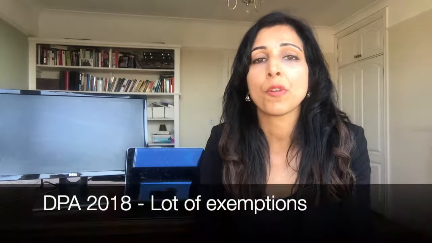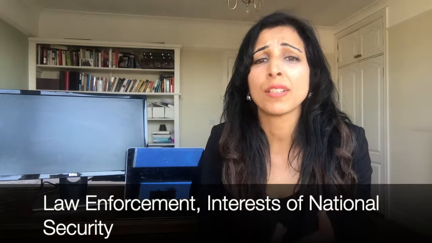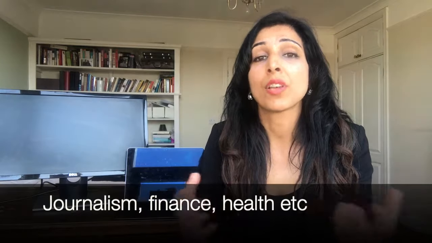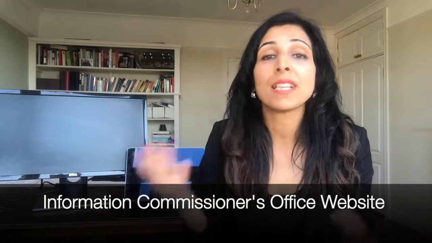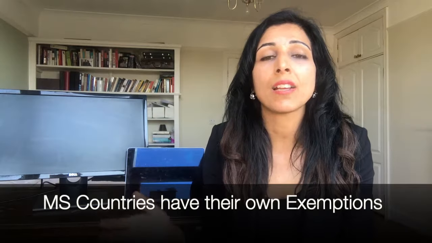As far as the Data Protection Act 2018 is concerned, there are a lot of exemptions. So if you're processing personal data for law enforcement reasons, in the interests of national security, journalism, finance, health, etc. The list goes on. It's worthwhile looking at the Information Commissioner's Office website to have an update. Obviously, then it's outside the scope of the GDPR. Every member state country will have their own exemptions, so this is something that needs to be borne in mind.